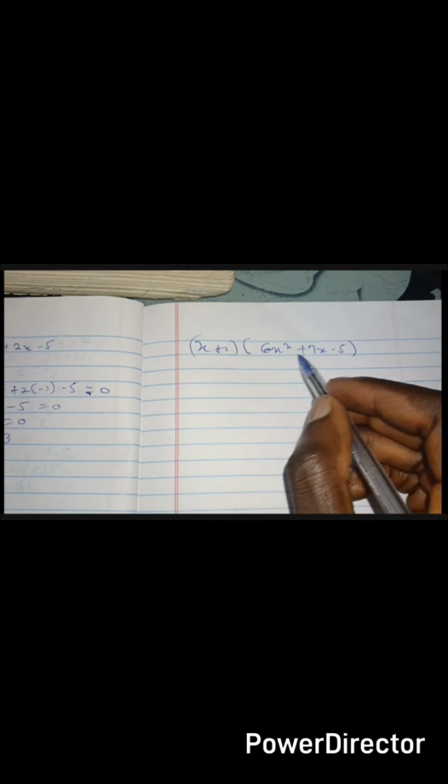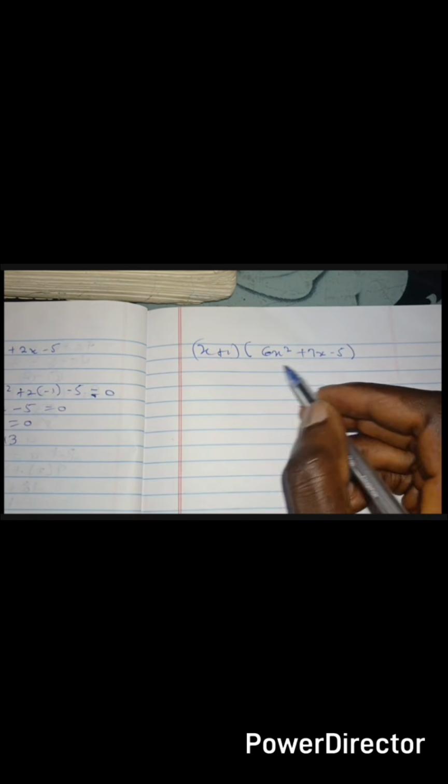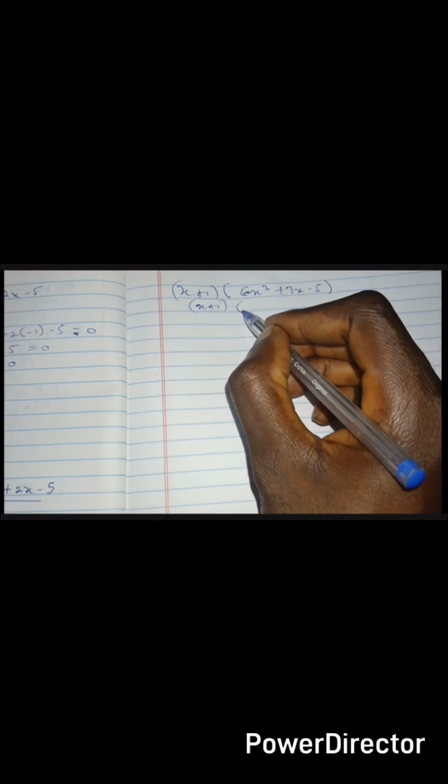Now factorize this completely in order to get the two factors. If you solved it correctly, you are supposed to get 2x minus 1 as one factor, and then 3x plus 5 as another factor.